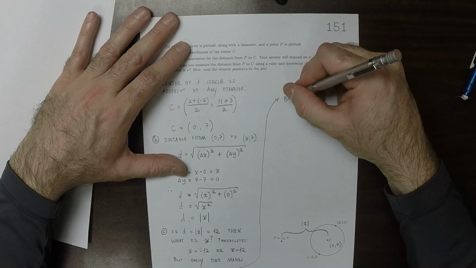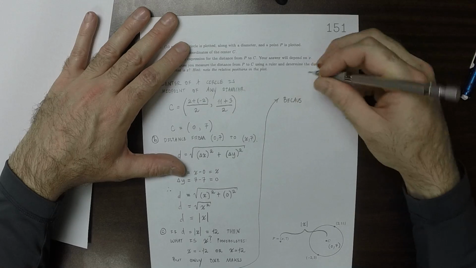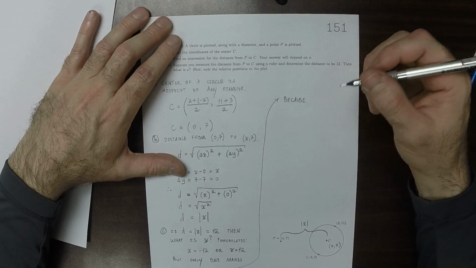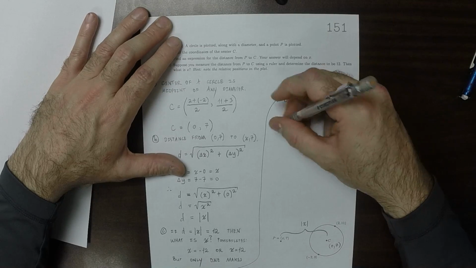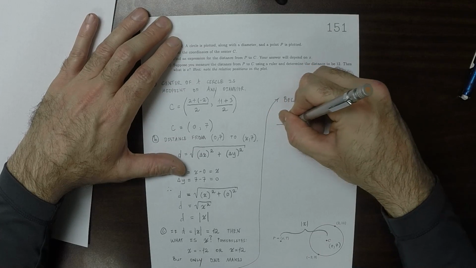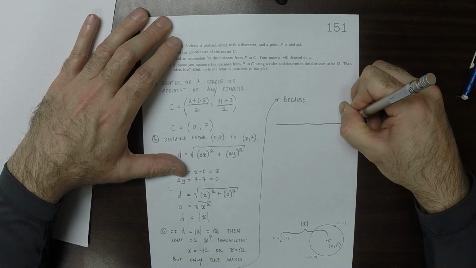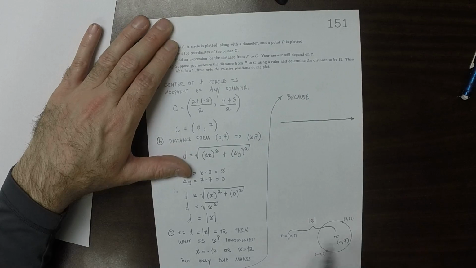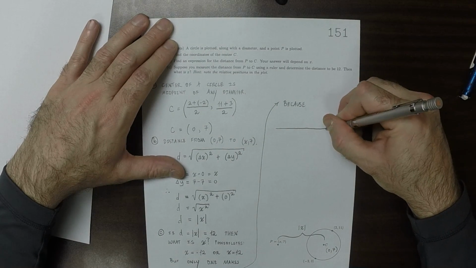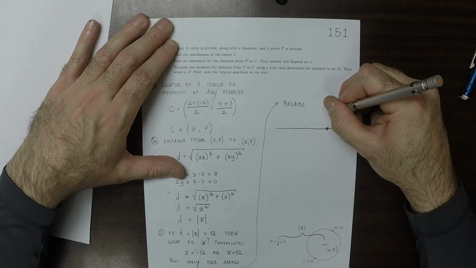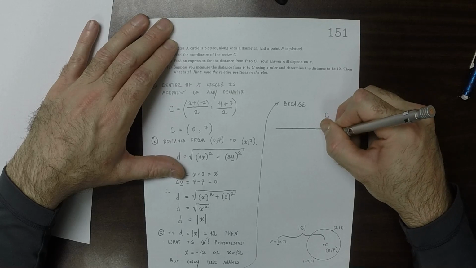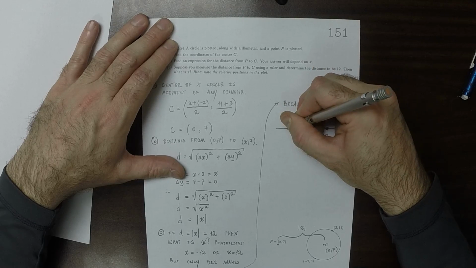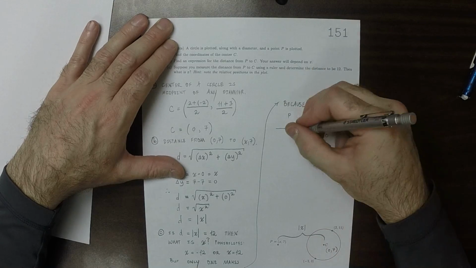Because we have a situation that looks like this, just looking at the axis going through here, and this is point C, and that has coordinate 0, and this is point P, and its horizontal coordinate is x.